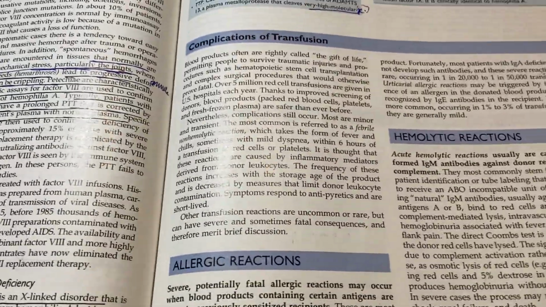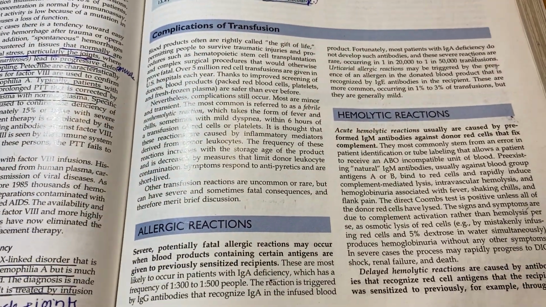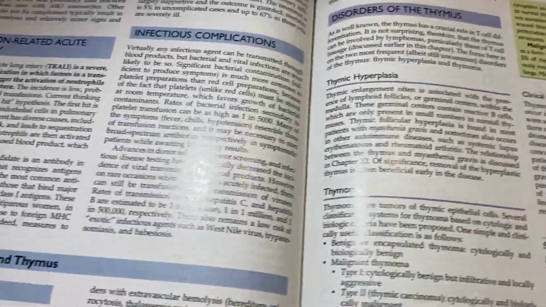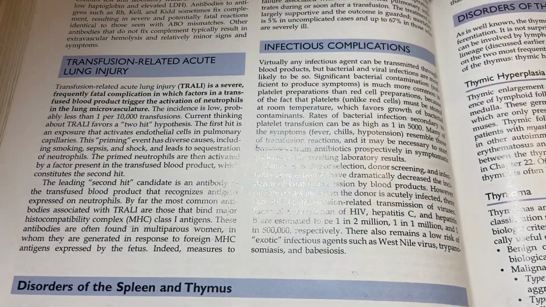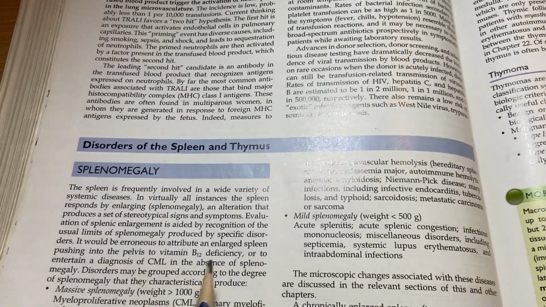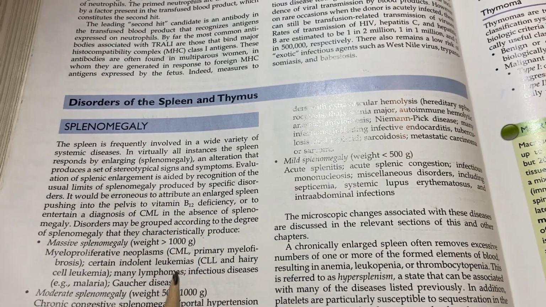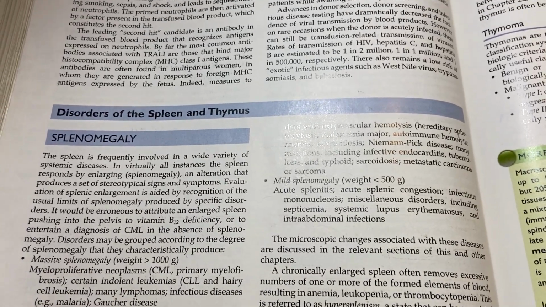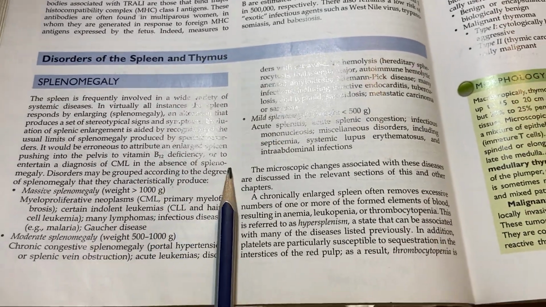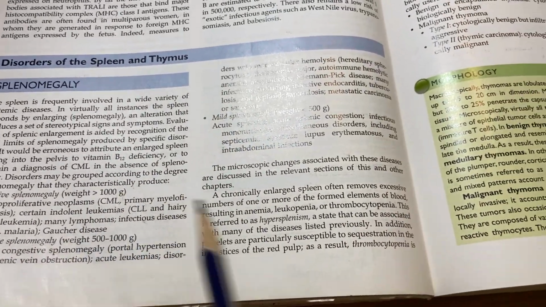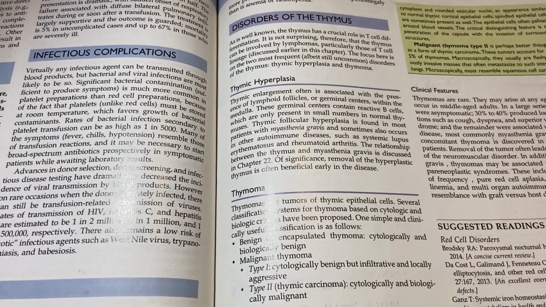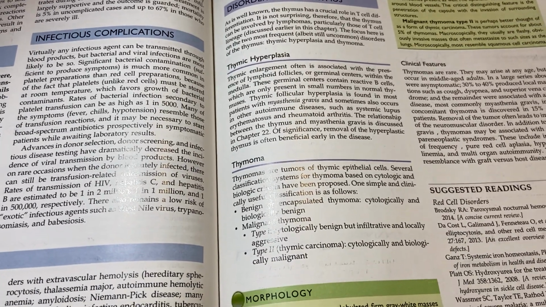Then we have the complications of transfusion. Just know its headings. For example, allergic reactions, hemolytic reactions, transfusion related acute lung injury, and infectious complications. Disorders of the spleen and thymus, just give it a read. What happens in massive splenomegaly, in moderate splenomegaly, and in mild splenomegaly. These are important for the MCQs point of view. An SCQ has never come from these. And you can skip the last topic, disorders of the thymus. These are not important from the MCQs or SCQ point of view.